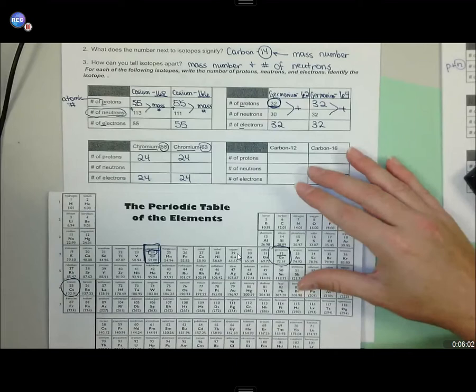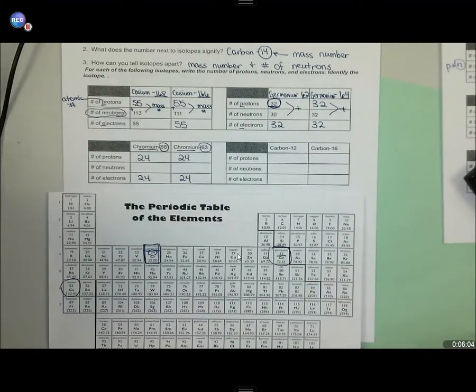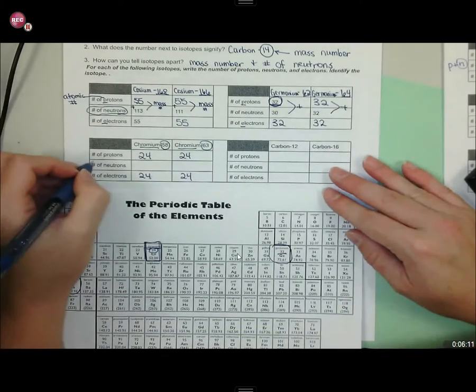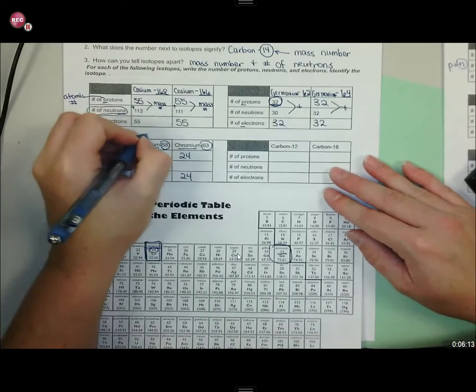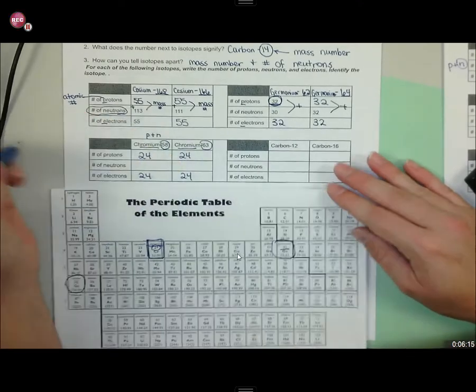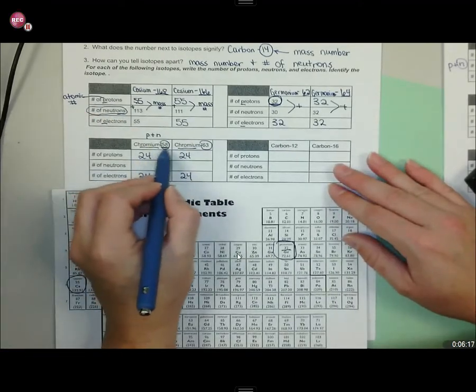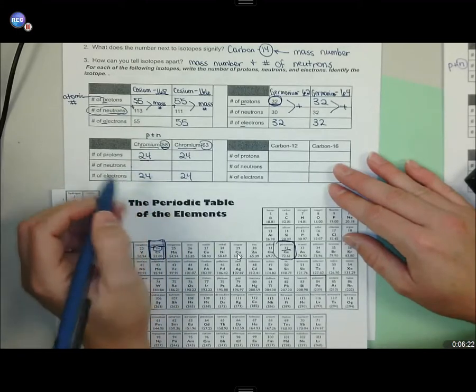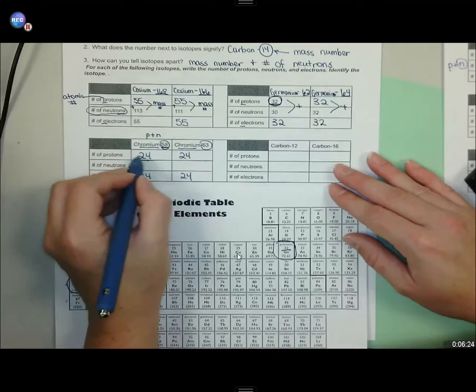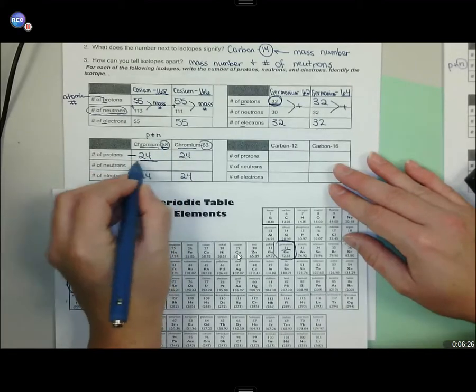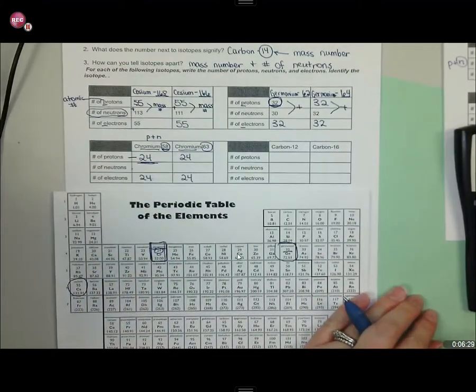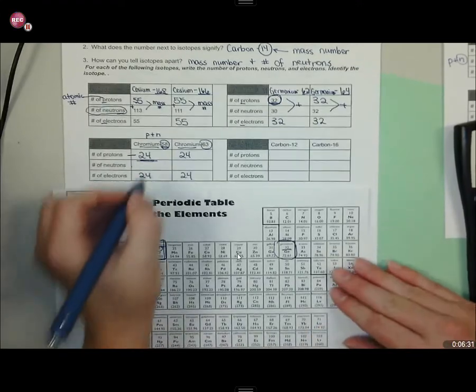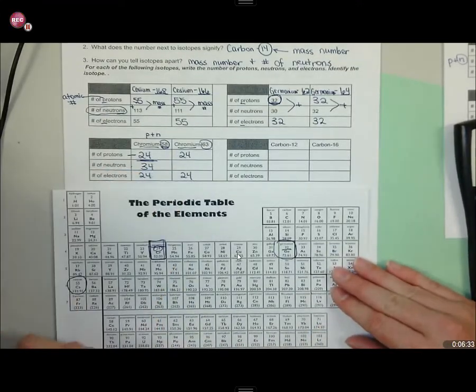Alrighty, so now we have to find the number of neutrons. Remember, the neutrons are the ones that change. So what we're going to have to do is, remember, when we got our mass number, it's our P's and our N's. Well, we have the mass number and we have the P's. We need to know the N's. So what you're going to do is you're going to subtract. So 58 minus 24, and that's going to give you 34 neutrons.